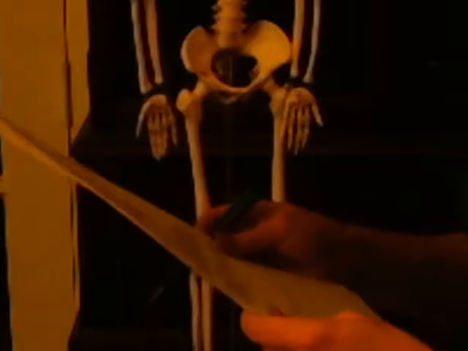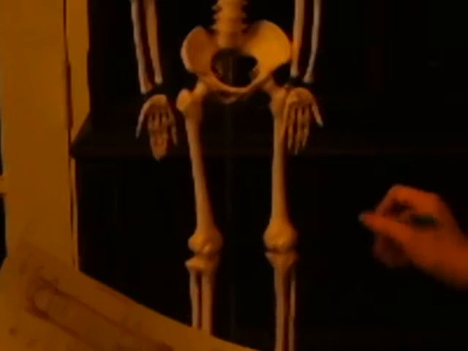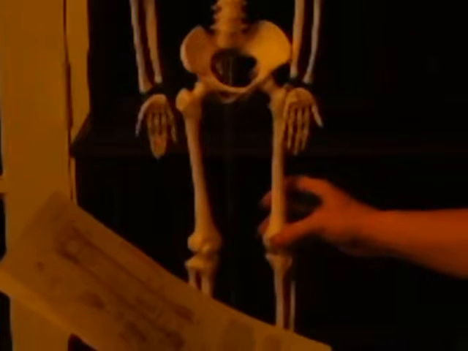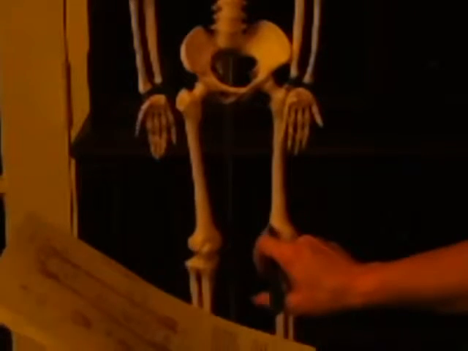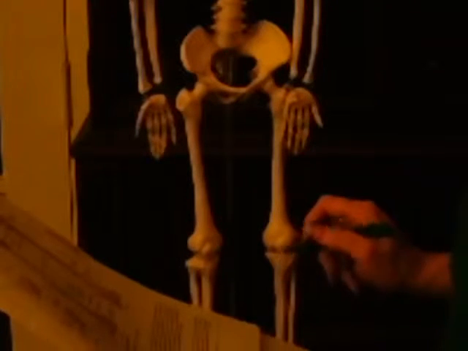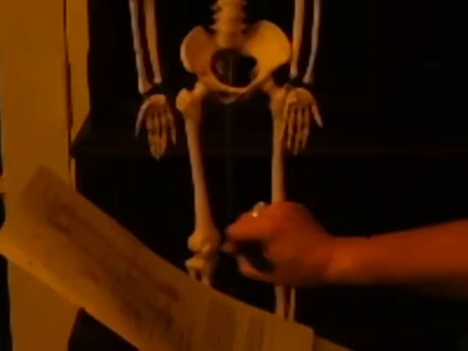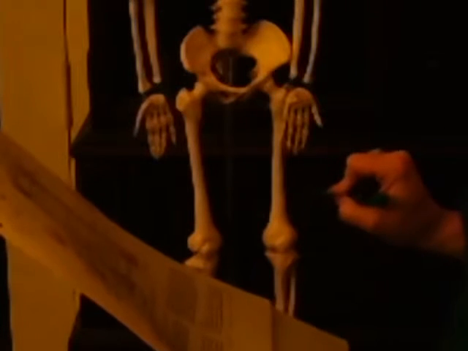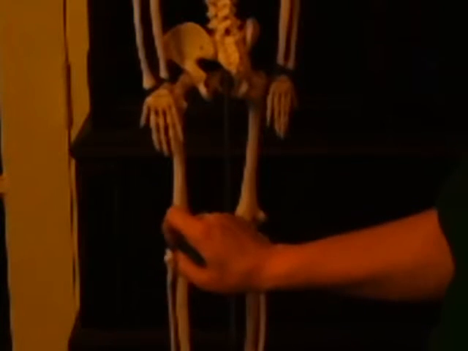The adductor tubercle, which is this bone right here. The medial epicondyle, which is this ridge right here on both. The lateral epicondyle, which is over, let's do this. So here's your medial epicondyle and your lateral epicondyle.